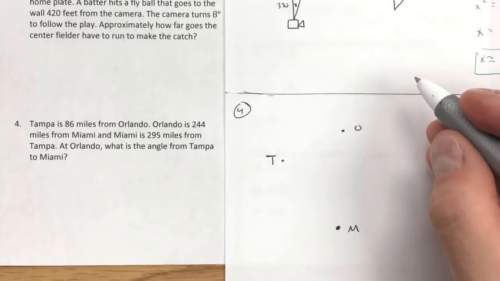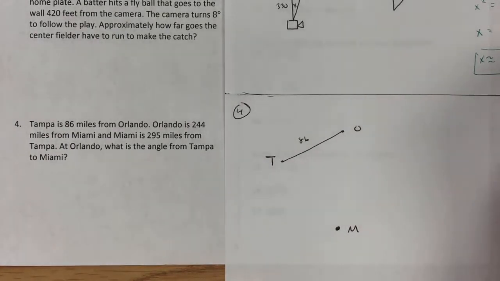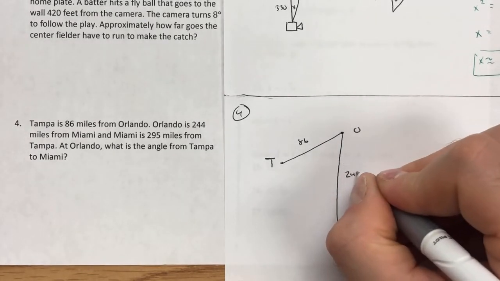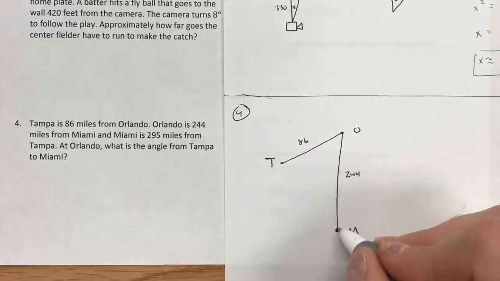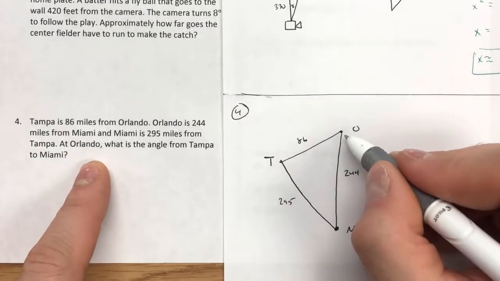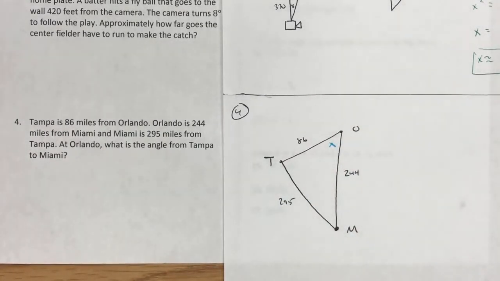Okay. We know Tampa to Orlando is 86 miles. Orlando to Miami is 244 miles. And we know Miami to Tampa is 295. We want to find at Orlando, what is the angle between the two cities? So what we're trying to find is what is x. Now, if we had another known angle measure, I could use law of sines. So because I don't have that known angle measure, this is going to be the law of cosines again.